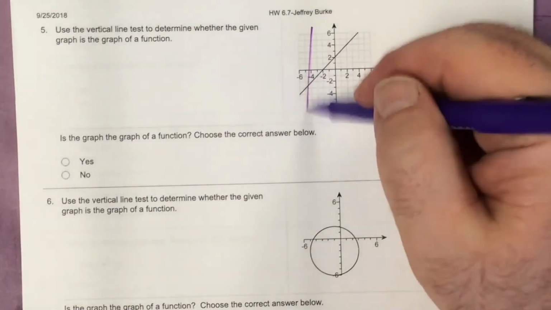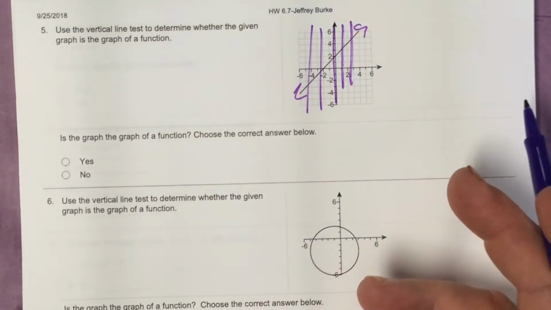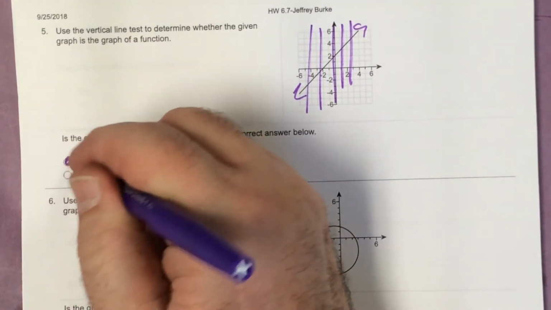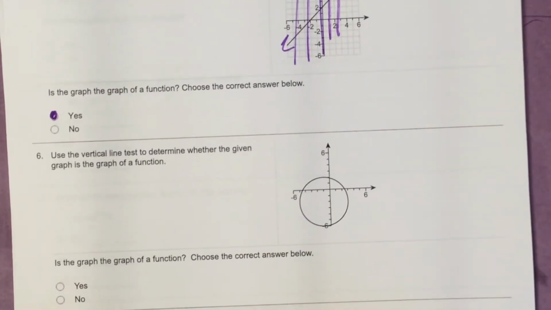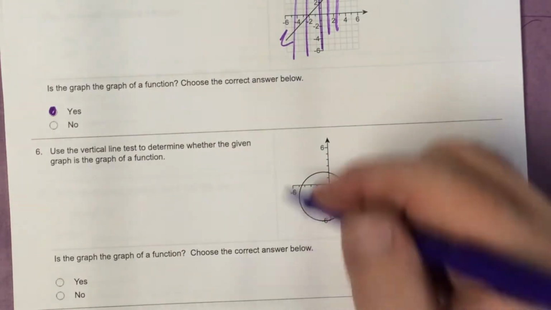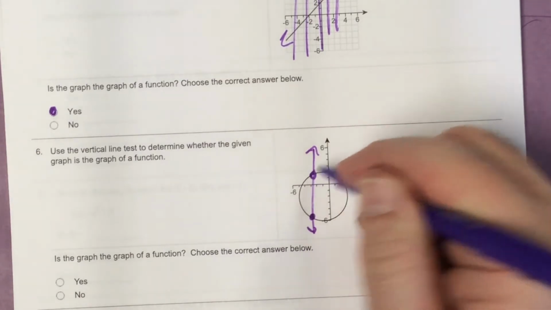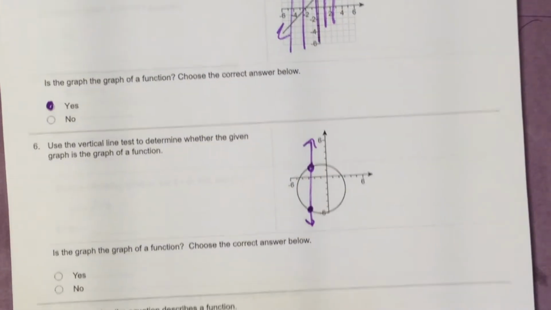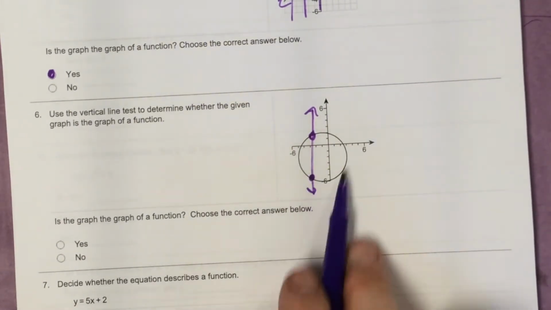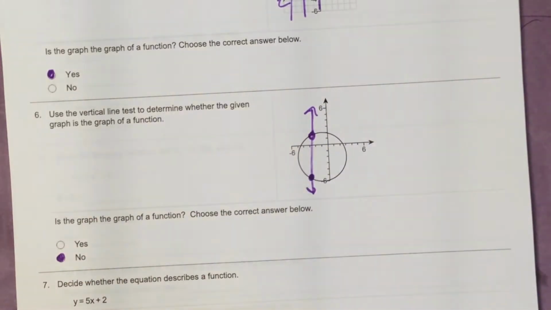If I do that here, no matter where I draw a vertical line, it's going to cross this line exactly once. Based on what I see, I can conclude that yes, that's a function. However, when we're looking at the graph of a circle, it's very easy to find a place where I can cross the line, the circle in this case, two times. Therefore, we can conclude that this given graph is not the graph of a function.